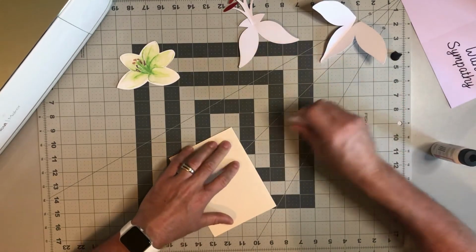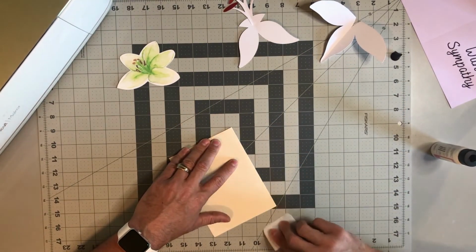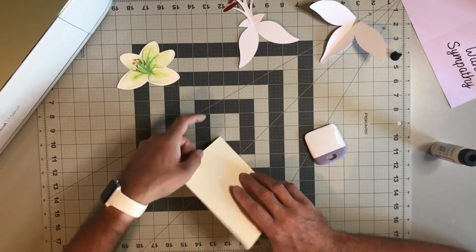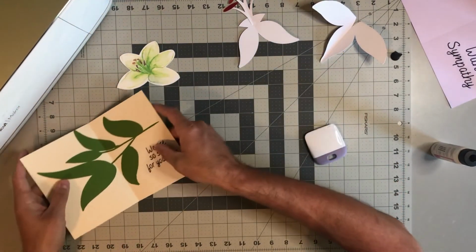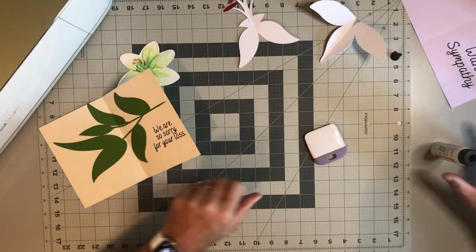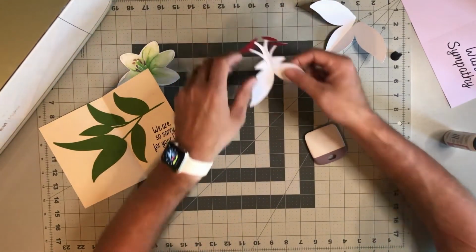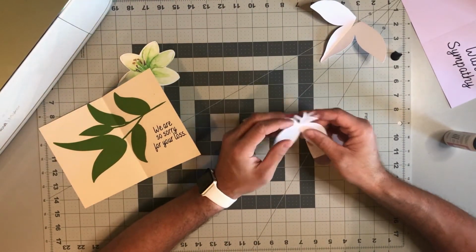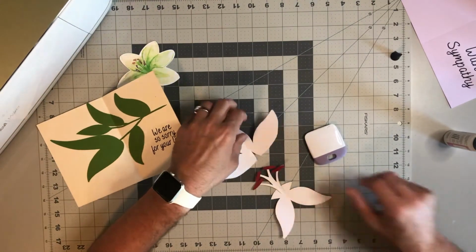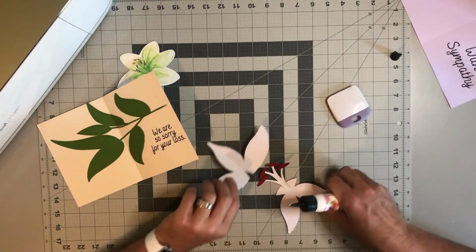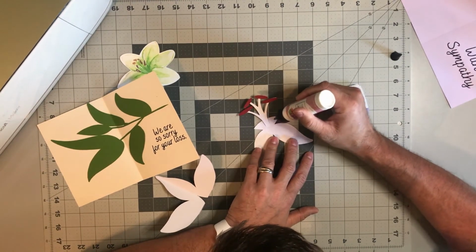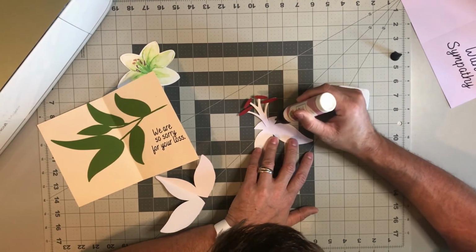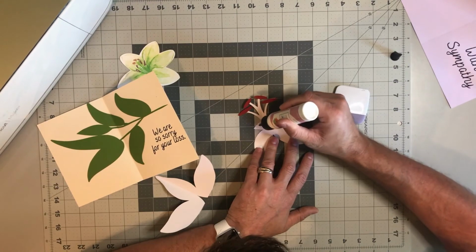Fold the card just to make sure that it folds well, and press with the scraper. There. Now while we let that dry, let's go back to the lily. Do you see those two tabs? When you push down on the stamen, it kind of looks like the back of Dracula's cape. I know that sounds weird, but those two spots on either side of the stamen, that's where you want to put the glue.